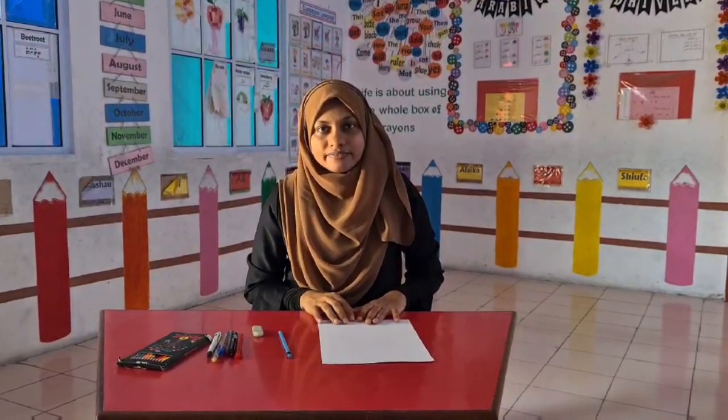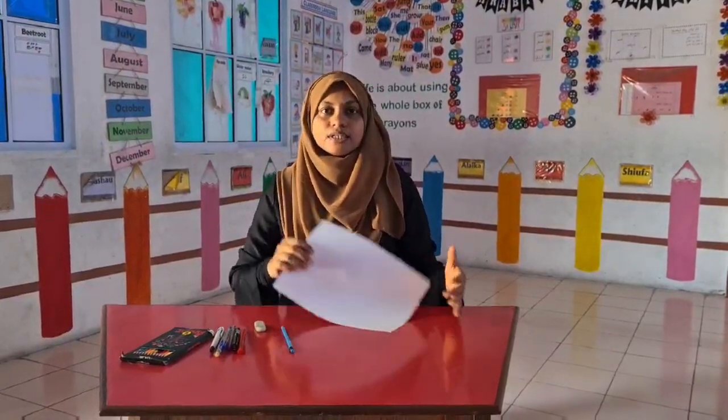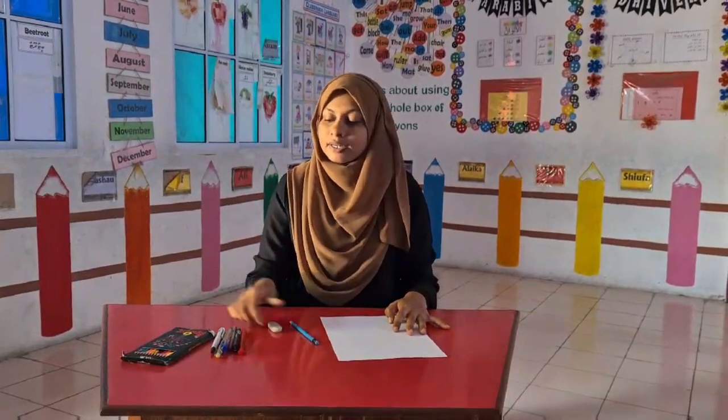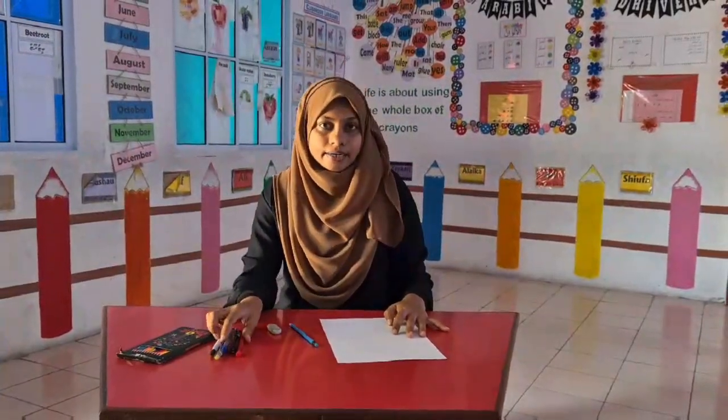Students, now it's your activity time. For today's activity, you will need an A4 paper, pencil, eraser, color pencils, and colored pens.